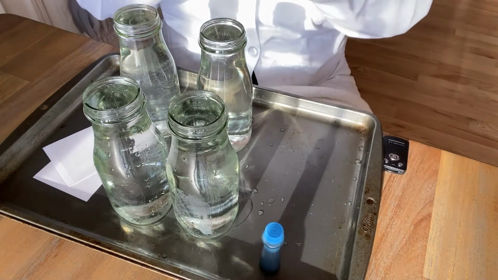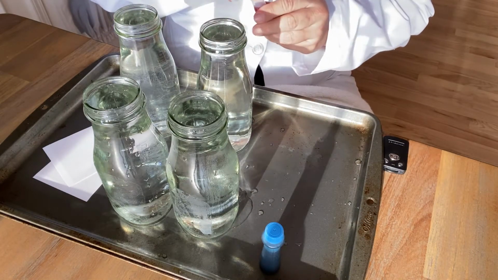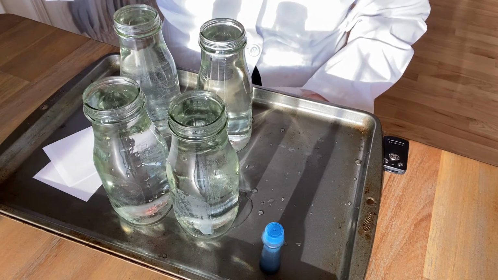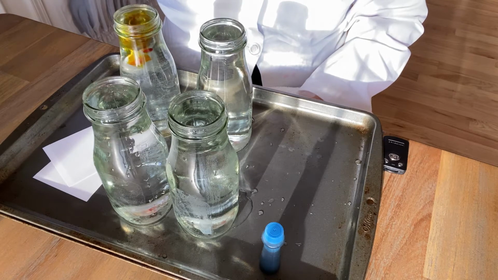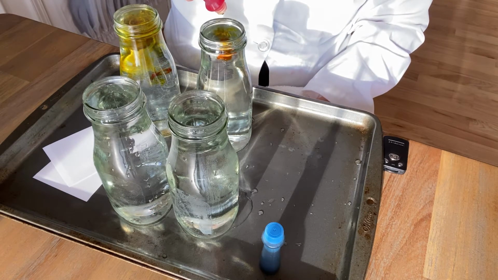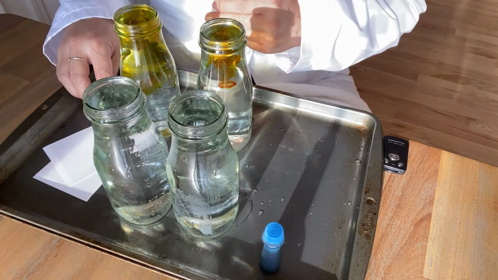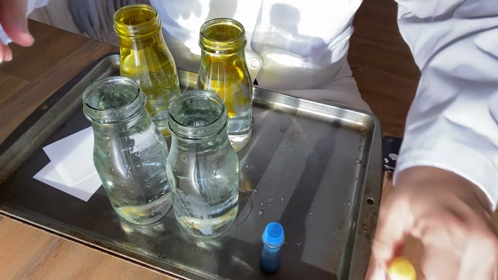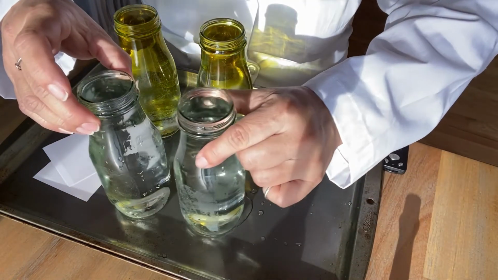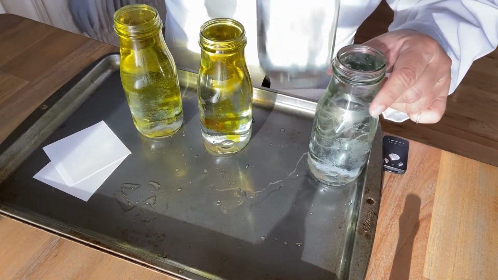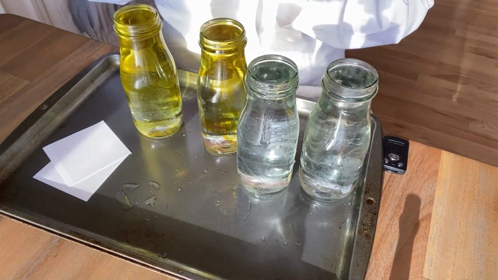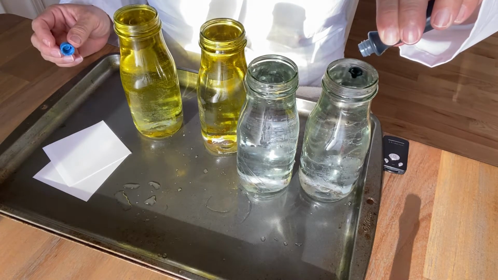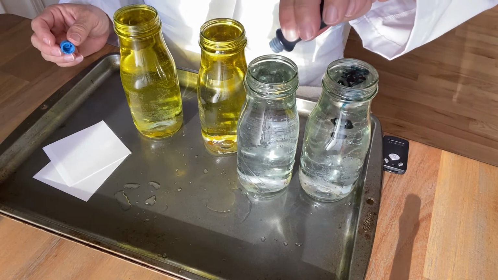Now I'm going to use yellow food coloring for my hot water. So just put a couple drops of the yellow in each. And you can kind of just see how the colors begin to mix. Now I'm going to use blue food coloring for the cold water. So I'll put 2 drops of blue.